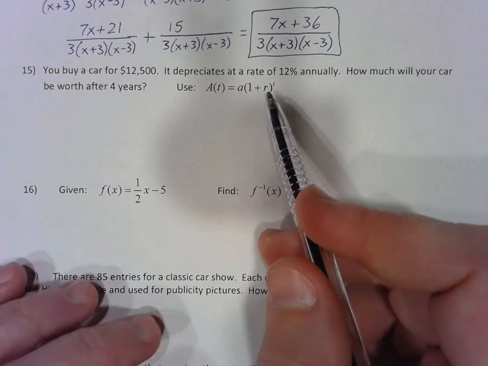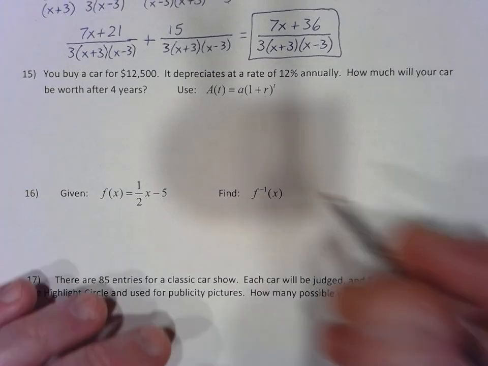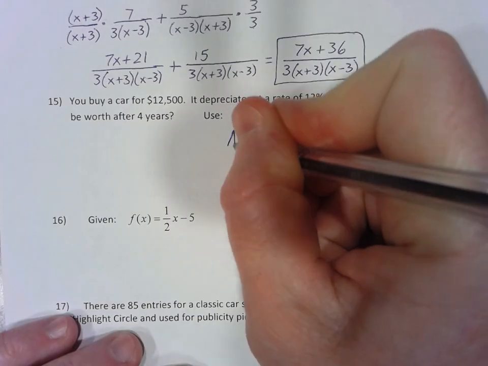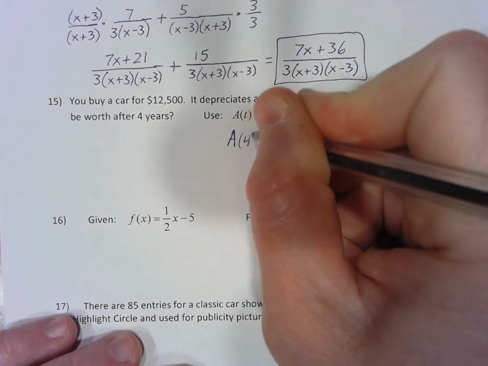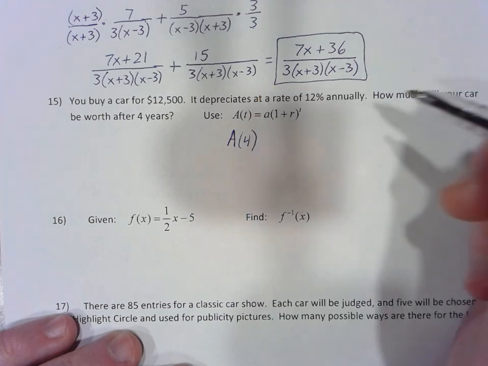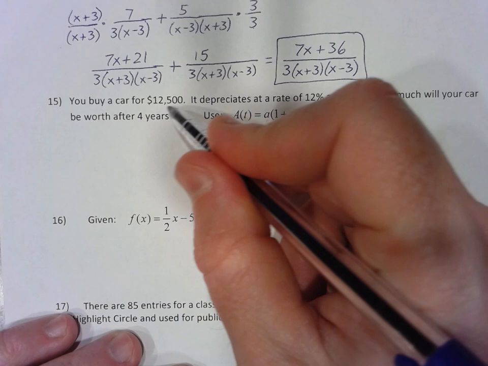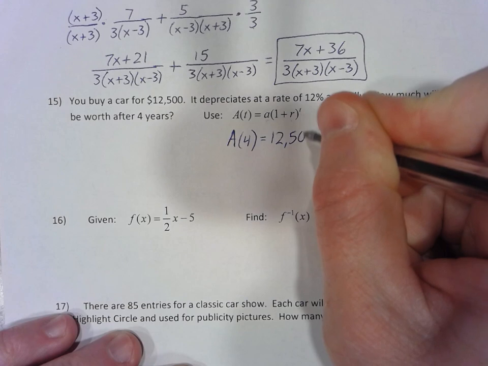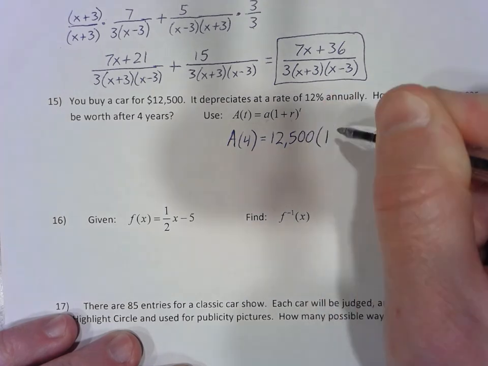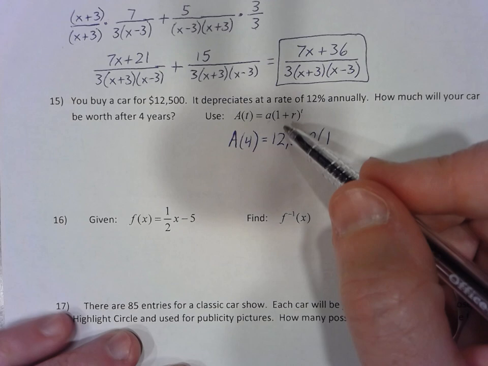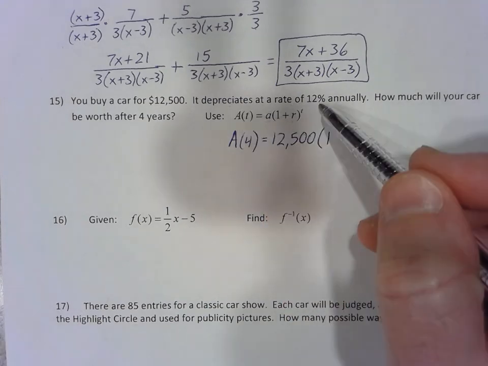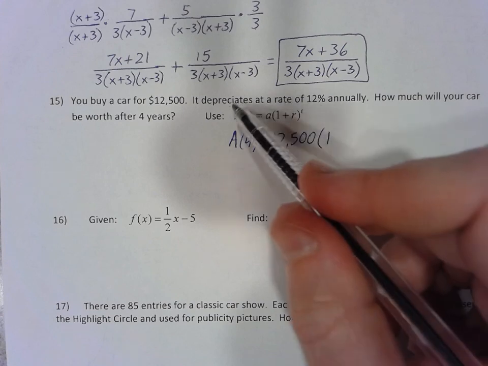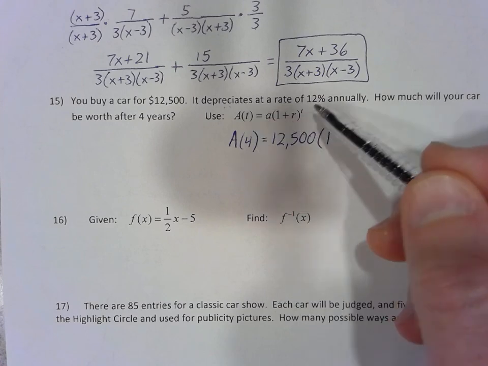In this example, we're trying to figure out how much the car will be worth after 4 years. So we want to know the amount after T is 4 years. Well, how much did it start out? It started at 12,500. Then we put the 1, but now this one, it depreciates at a rate of 12%. So as I think, is that increasing or decreasing in value? Depreciating is becoming less, a smaller value.